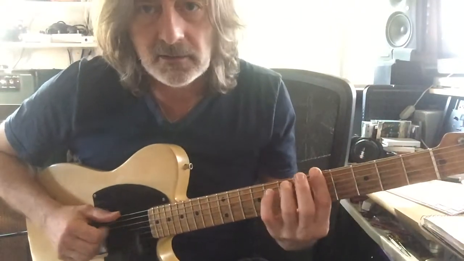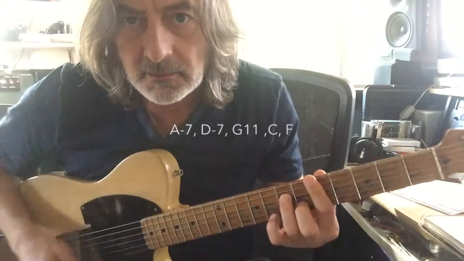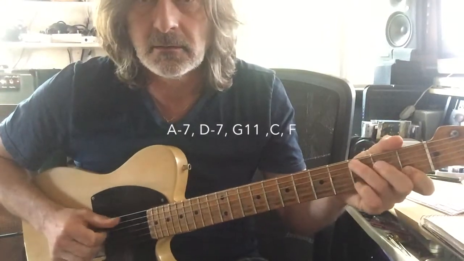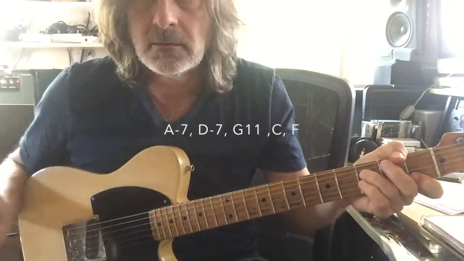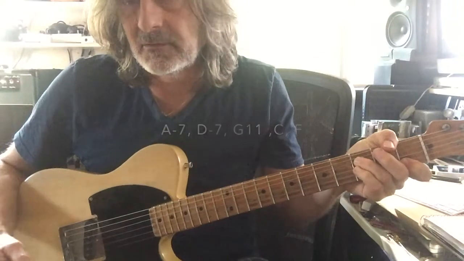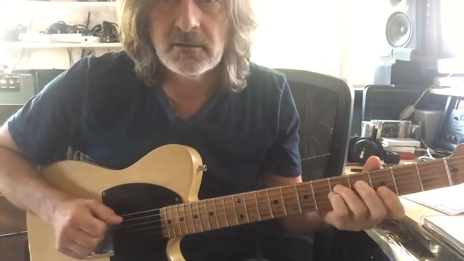So if I have a progression, like if I saw, I mean, that's 5 chords, right?